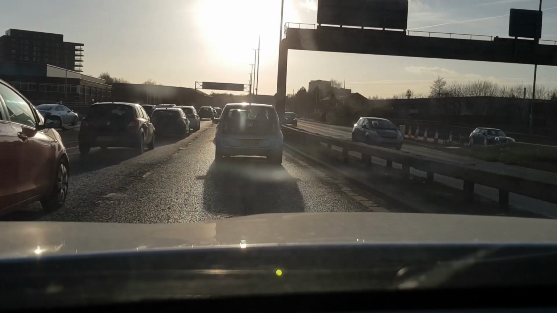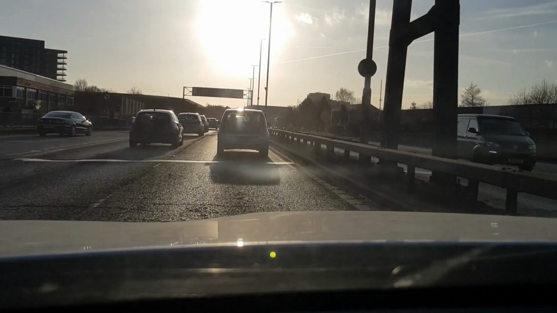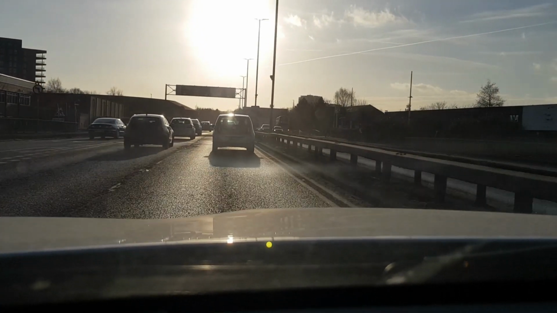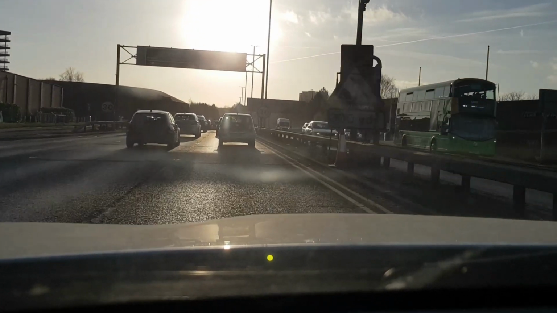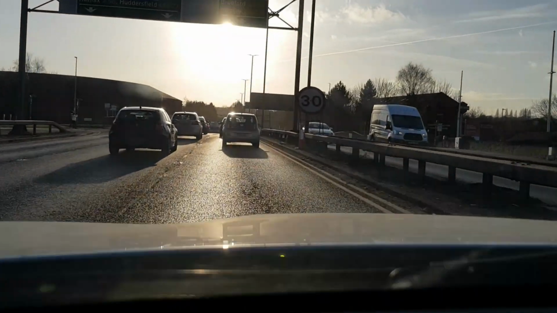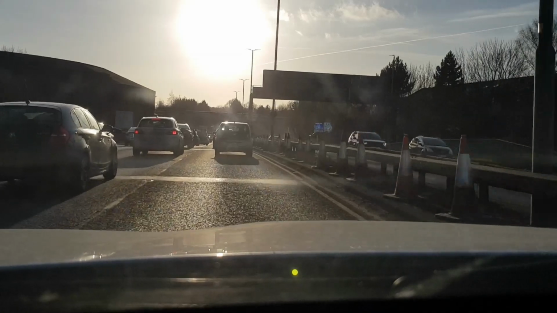Quite bright, the sun. Don't know if you can see properly within the camera. Okay, I'm going to go straight on here, keep going straight. A lot of traffic on the left, keep an eye out. We need to keep to the right hand lane because we're going to be taking a right turn at the roundabout coming up.